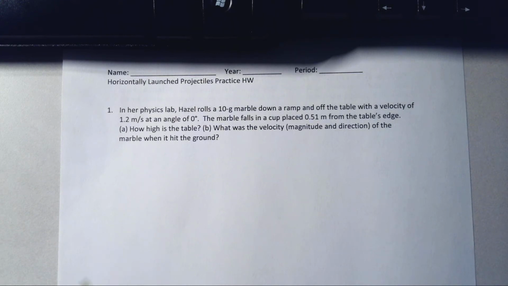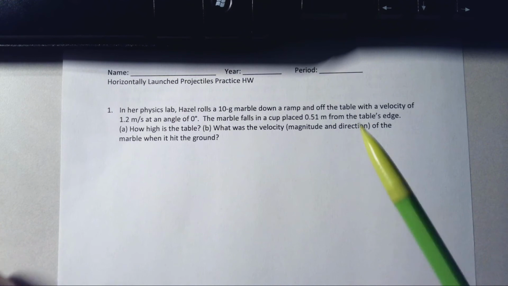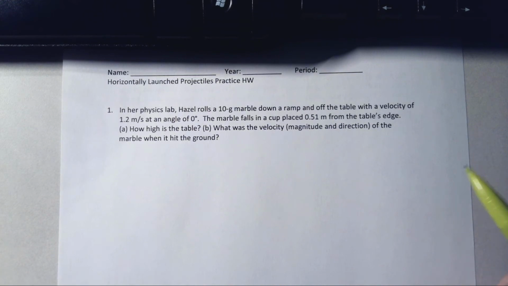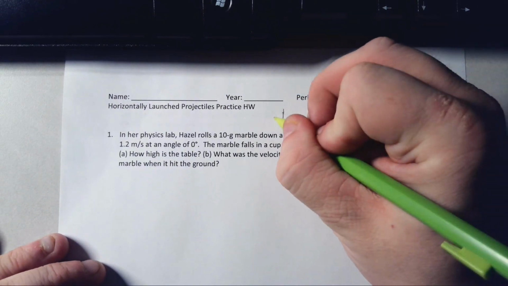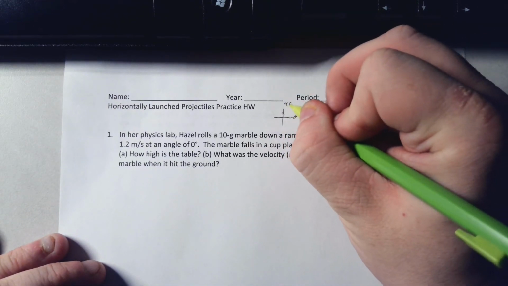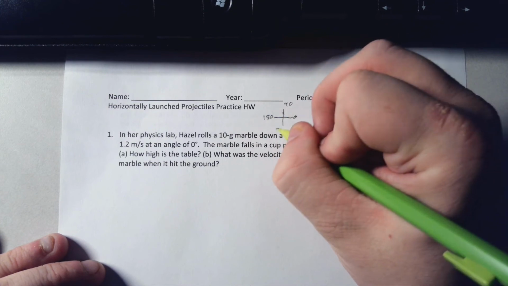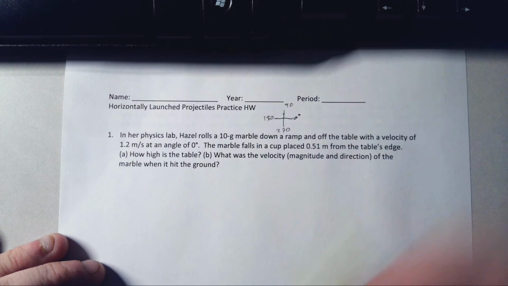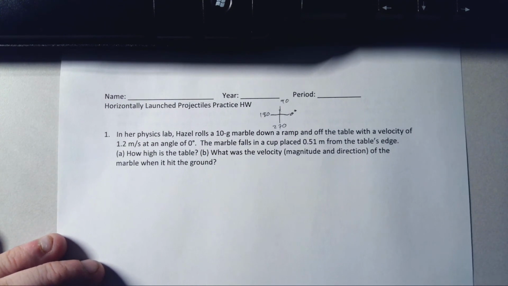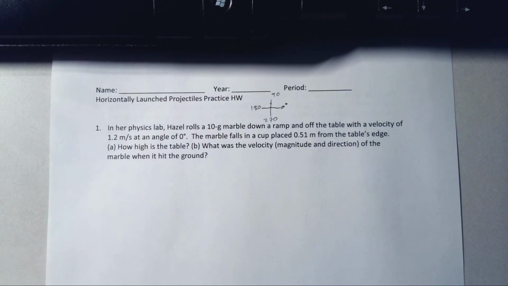In her physics lab, Hazel whirls a 10-gram marble down a ramp and off the table with a velocity of 1.2 meters per second at an angle of 0 degrees. Remember that angle is always measured compared to the unit circle here. So when we say 0 degrees, we mean to the right. The marble falls in a cup placed 0.51 meters from the table's edge.